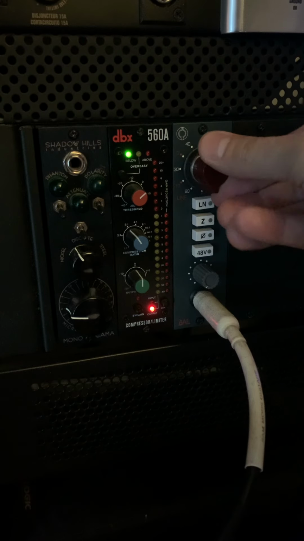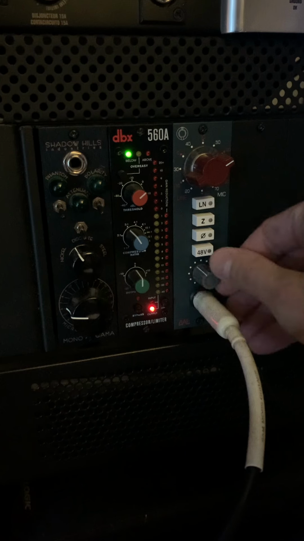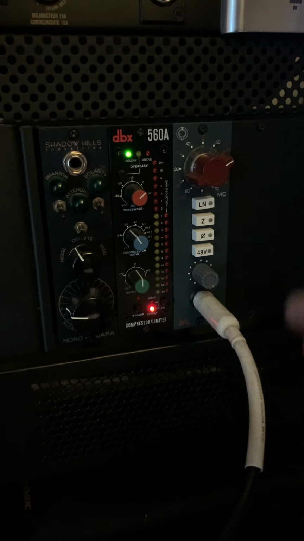Another prominent feature on a lot of small interfaces are preamps. Your microphone needs a preamp. It's the volume knob for the microphone. It's the power that actually creates the oomph behind the signal. Depending on the price and the manufacturer of the interface, it can have vastly different preamps.